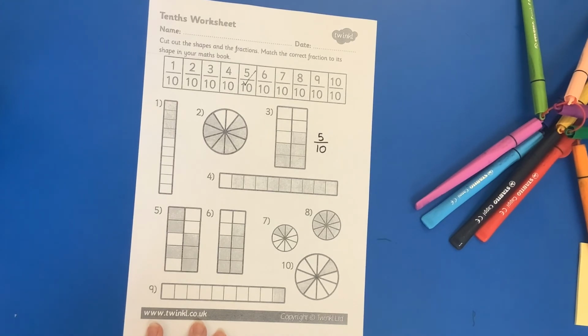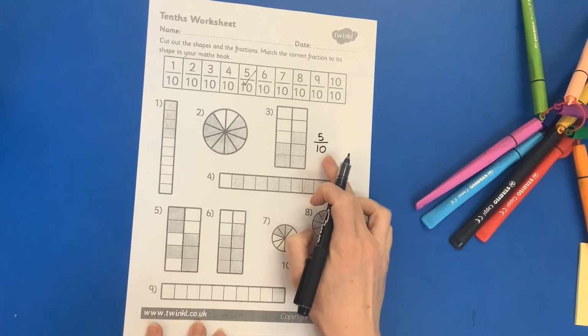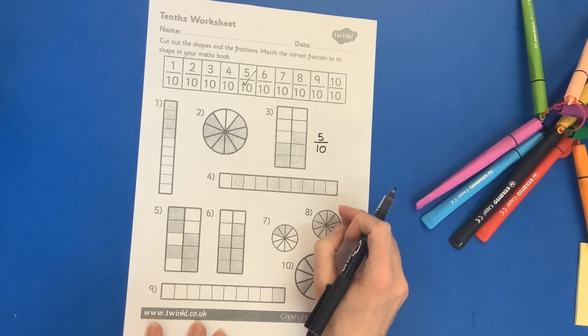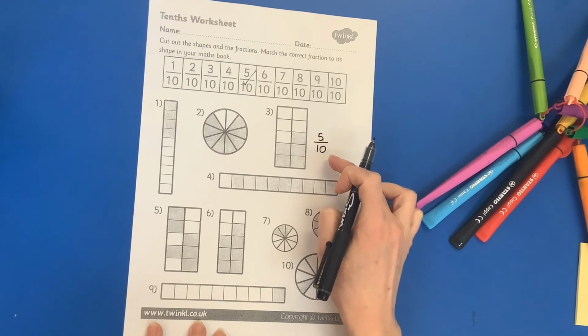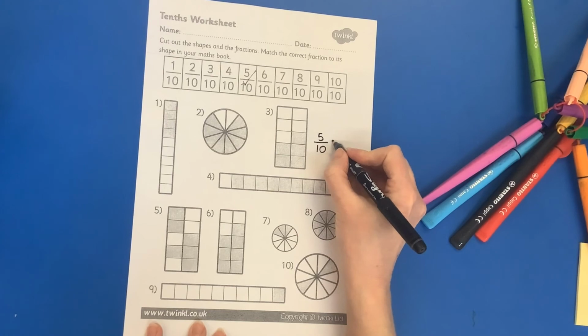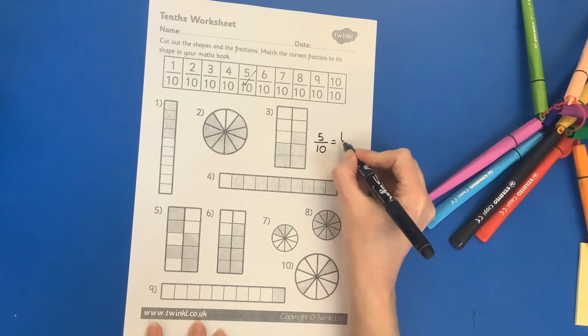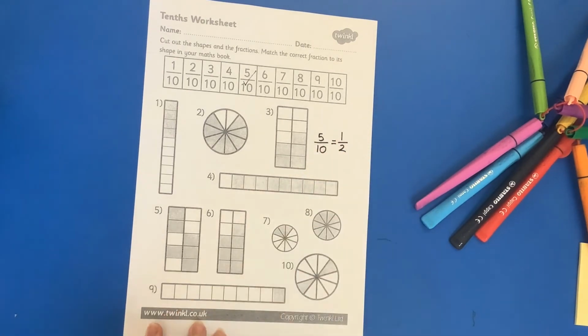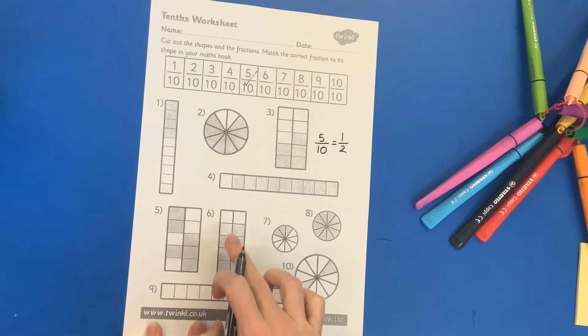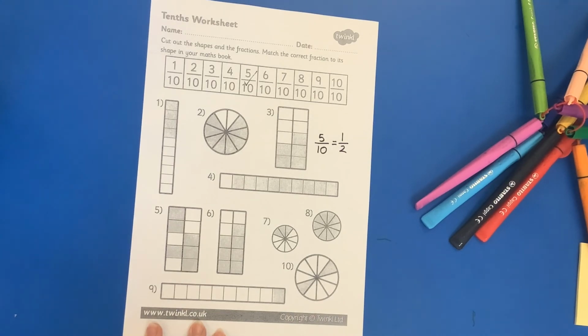Now, what's a different way of saying 5/10? If you want to challenge yourself, maybe you could find the equivalent fraction. If you get 5 out of 10 in a spelling test, if you have 5/10 of a packet of sweets, that's right. If you're being really smart, you can say that's the same as saying half. Half of this shape is shaded. Now you might be able to do equivalent fractions for some of these, you won't be able to do them for all of them. But if you're being really smart, you can do that as well.